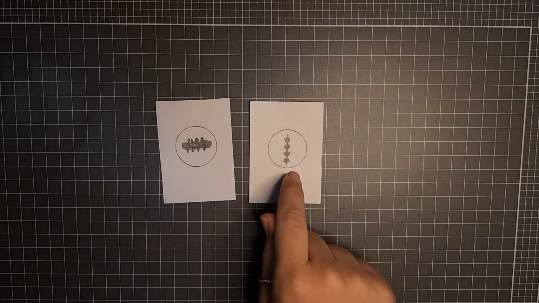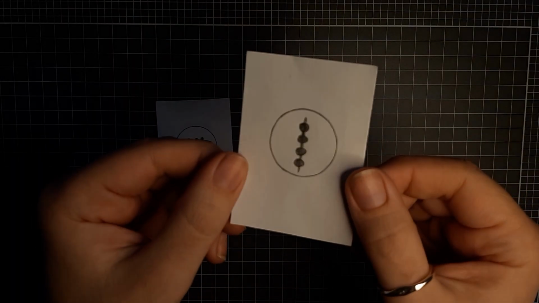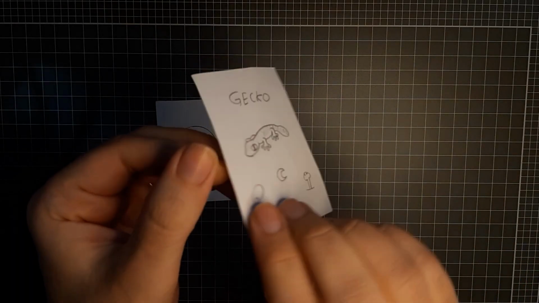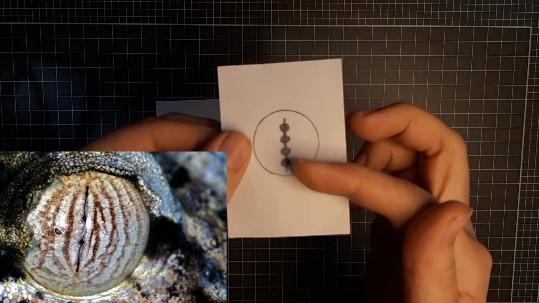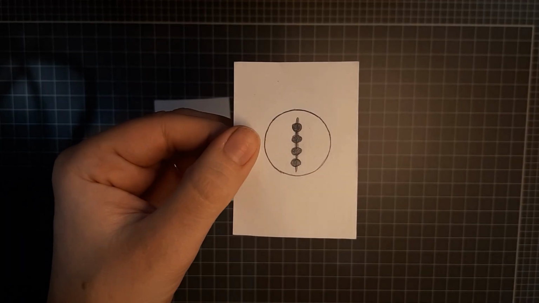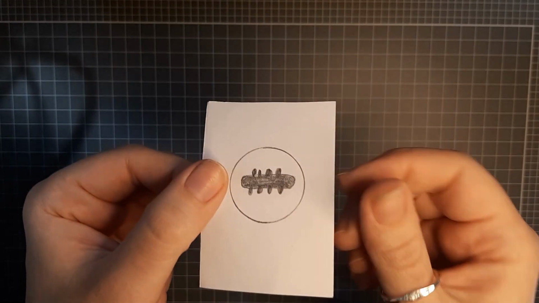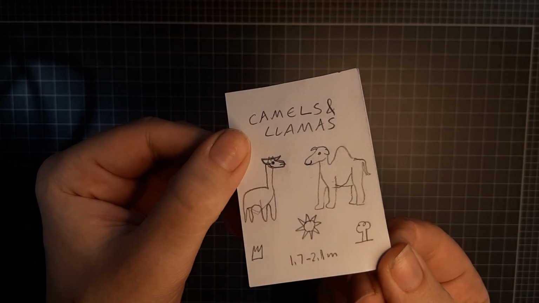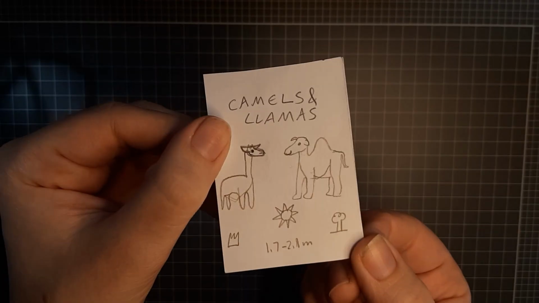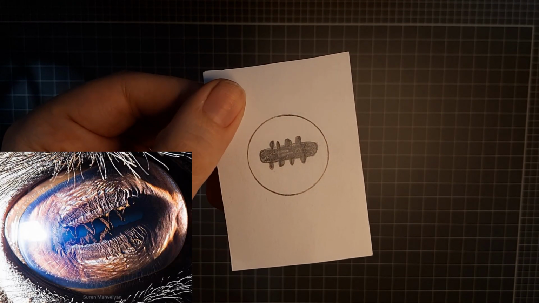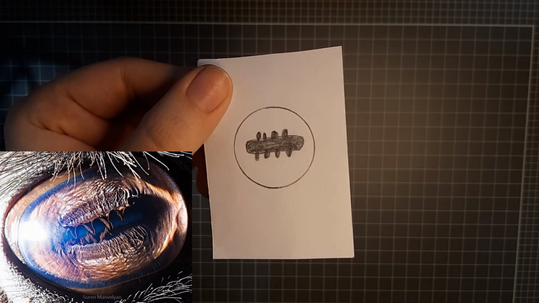Let's look at these two fun exceptions. This one has a bead sort of shape, and it's the gecko. It is believed that several images come into the eye at once, which is like having several eyes. This will help with depth perception. Can you guess what this is? Camels and llamas have this shape. These are animals that live in bright or high places where there isn't much shade. These shapes close independently of the pupil to help block light out.